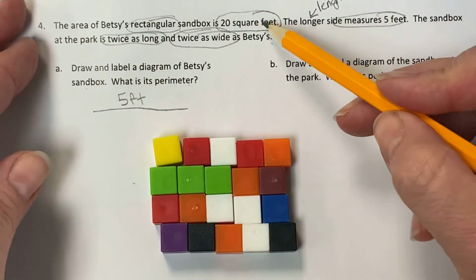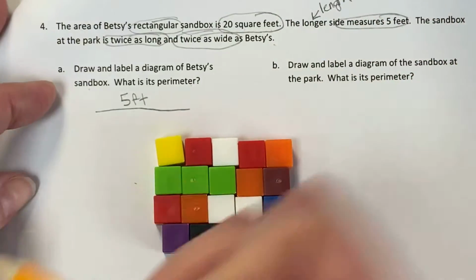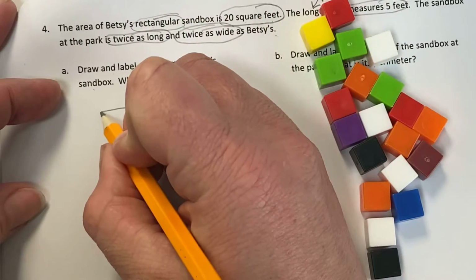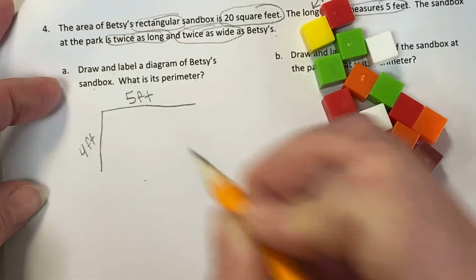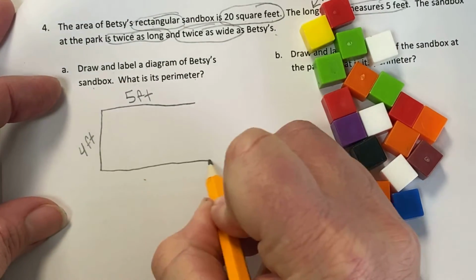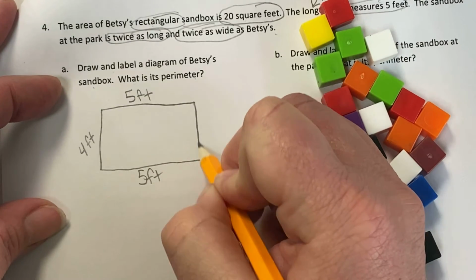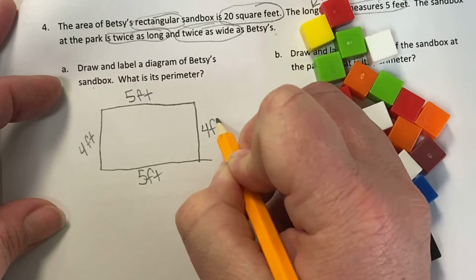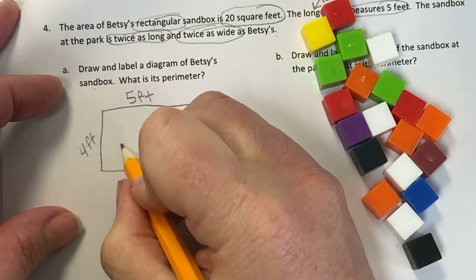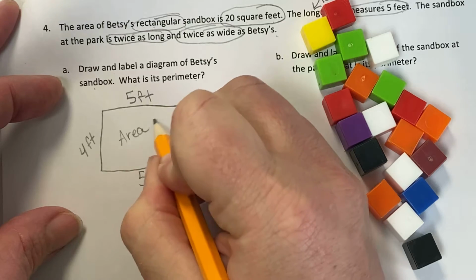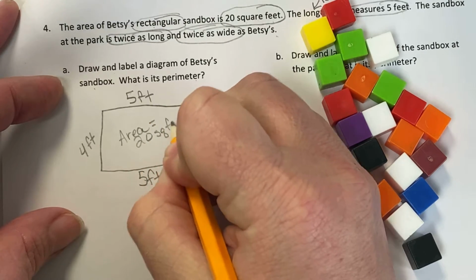So going back up here, it says 20 square feet. So I have 5 and I have 4. So that means this side would have to be 4 feet. And since it's a rectangle, 5 feet would be on this side and 4 feet would be on this side. And I know that my area equals 20 square feet.